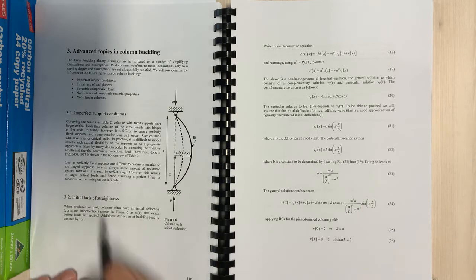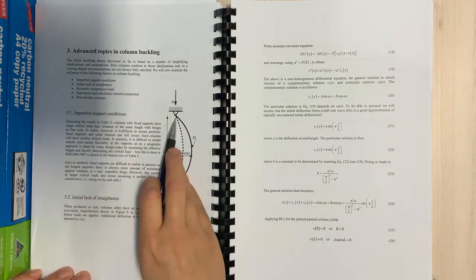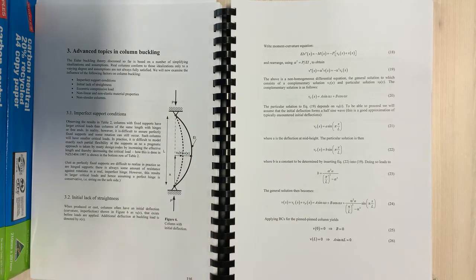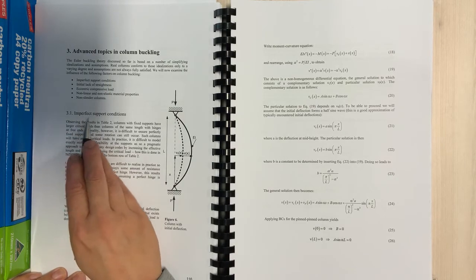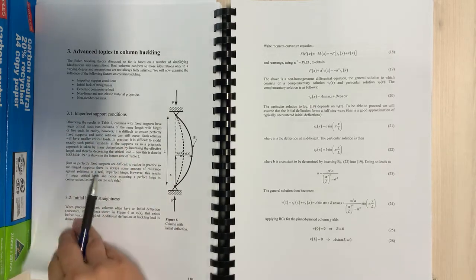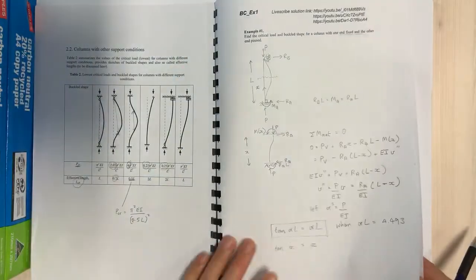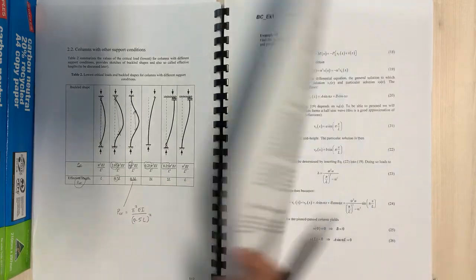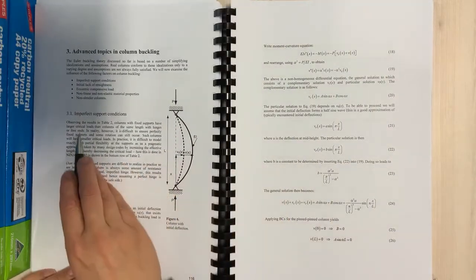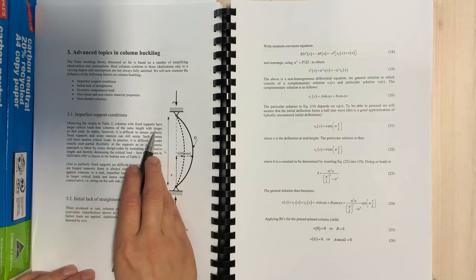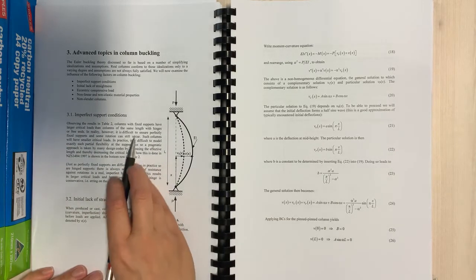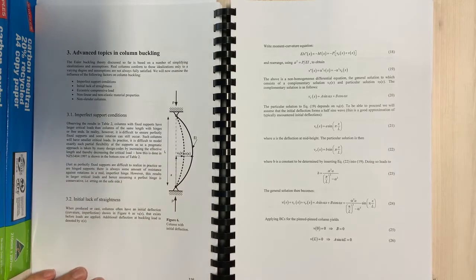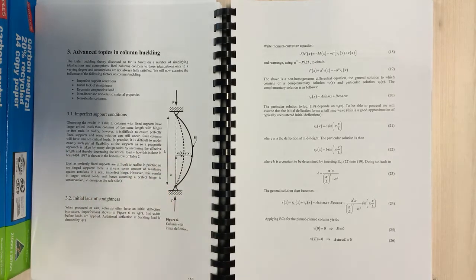So here we have our theoretically perfect columns. Now let's talk about imperfect support conditions. Observing the results in table 2, which we referred to before, just looking at these values here, fixed supports have larger critical loads than columns of the same length with hinges. In reality, it's difficult to ensure perfect conditions, and some rotation would occur at the end, or something would happen.